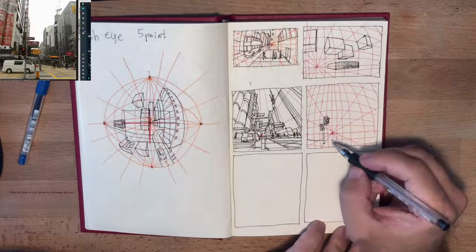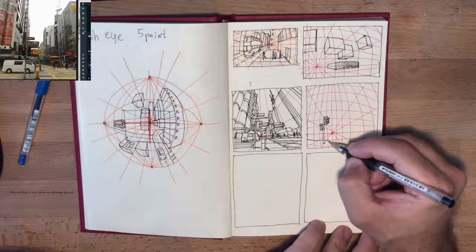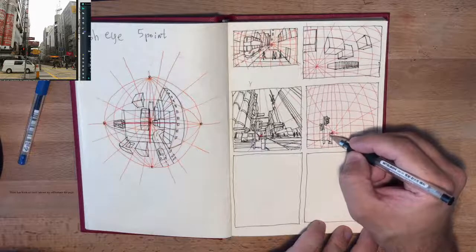So basically you draw from a photo, or you draw live, you go outside and draw outdoors.